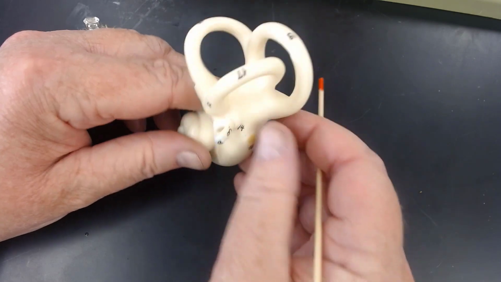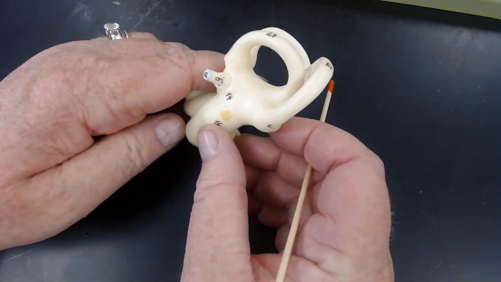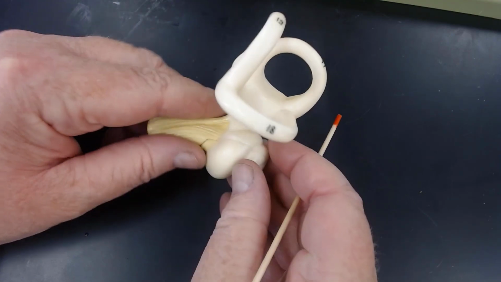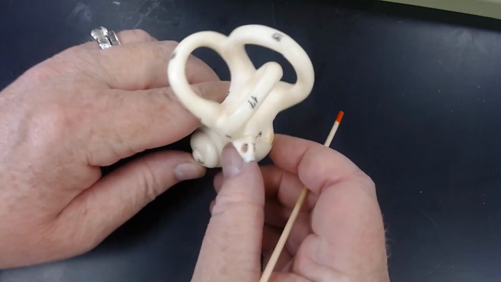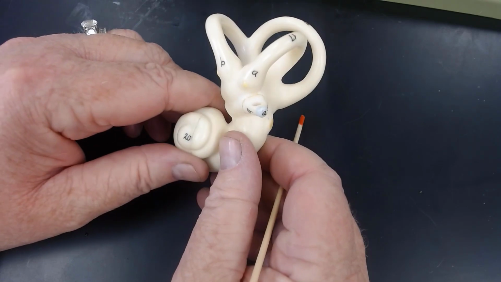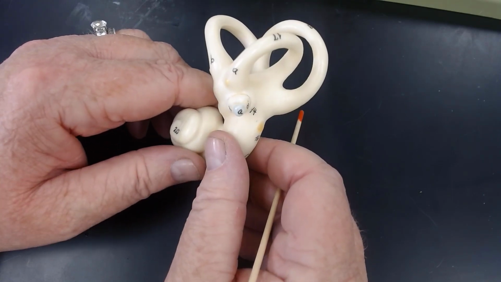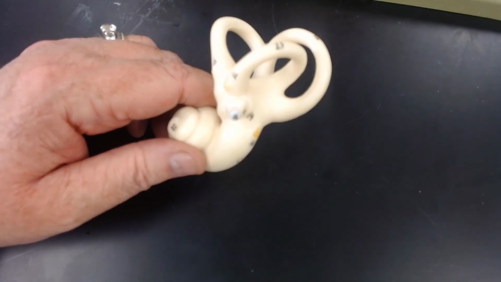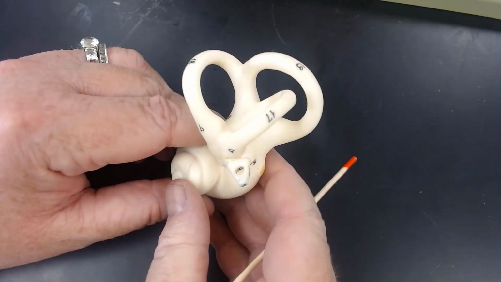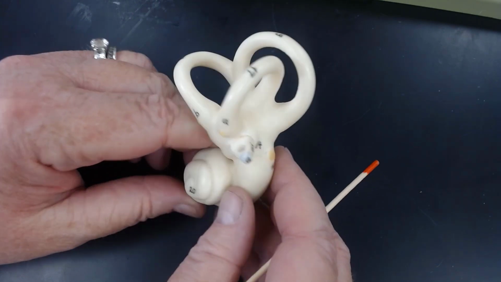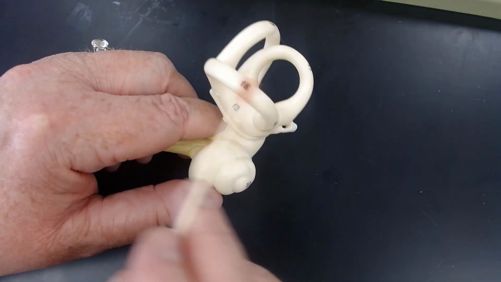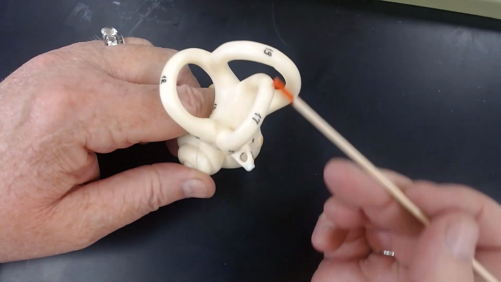The other portion that we have of the vestibular system here are the three semicircular canals. Now, the semicircular canals are going to give us our sense of rotation. So we actually have crystals that are located within each of these three semicircular canals.